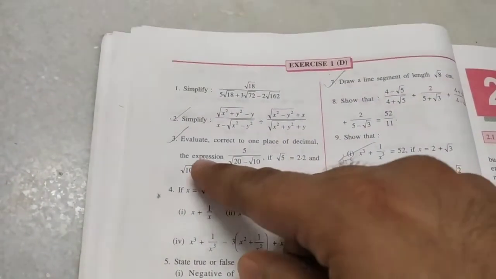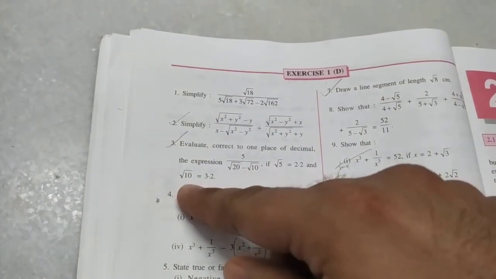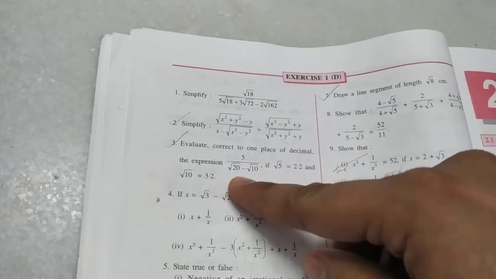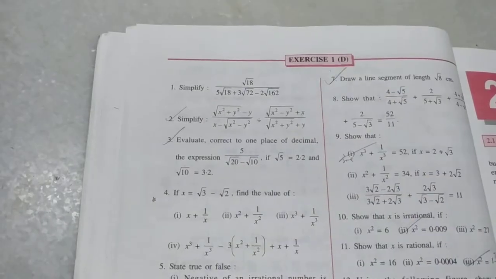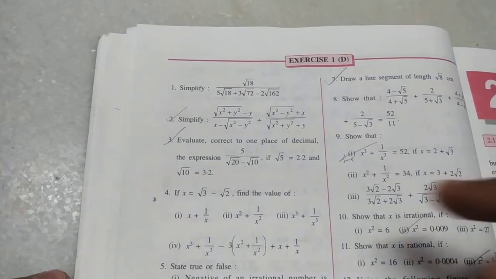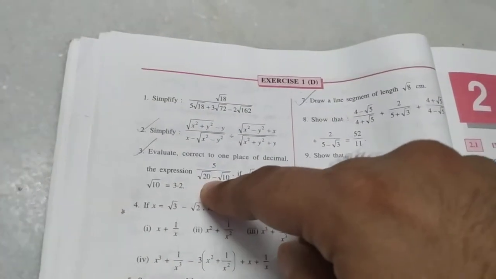Now in question 3 they've asked us to evaluate this. They've given the value of root 5 and root 10. So we can see that the denominator is irrational. So we'll start with rationalizing the denominator. But don't directly find the conjugate of this. Let's try to simplify root 20 first of all.